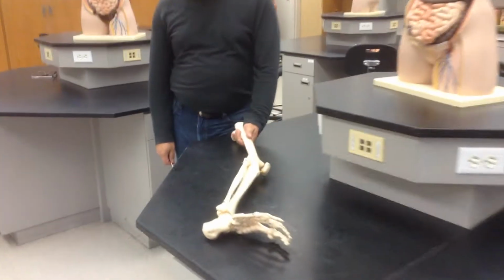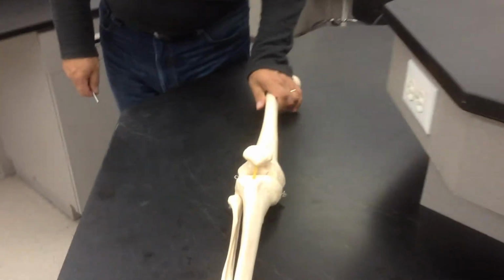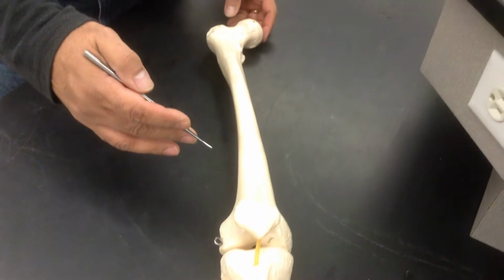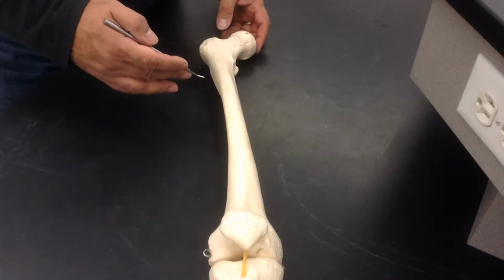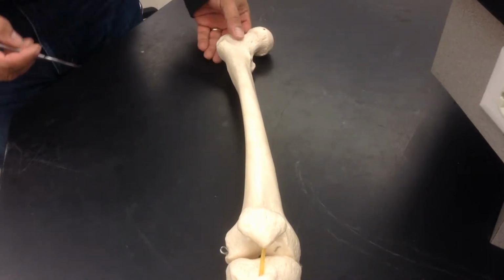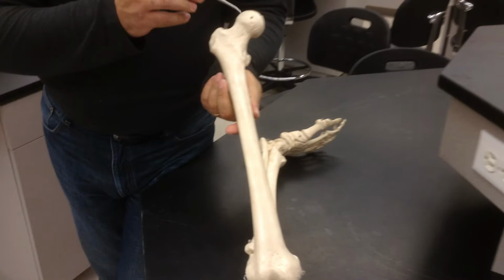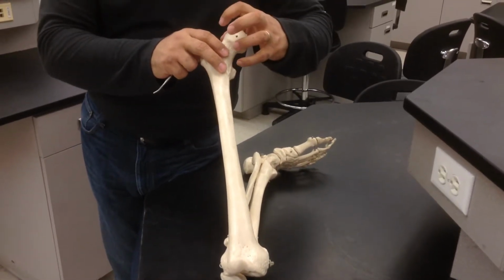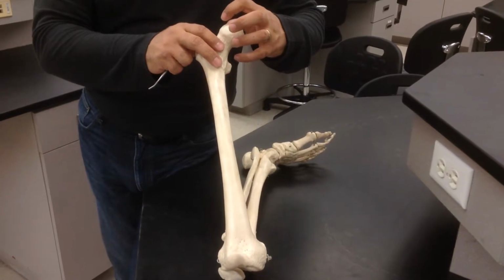Looking at the model here, we're going to start from the thigh bone, which is connected from the pelvic area to the knee. It's a very large and very strong bone because of its weight-bearing activity. The upper part of these structures that you can see here is the head part. The head part is the one that actually fits right into the acetabulum of the pelvis.